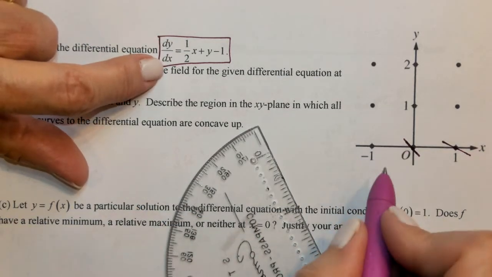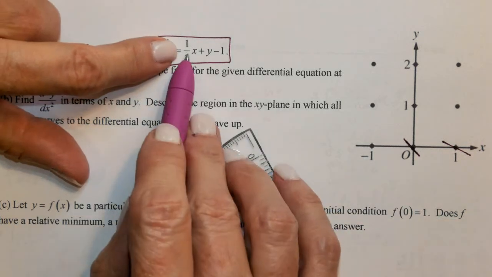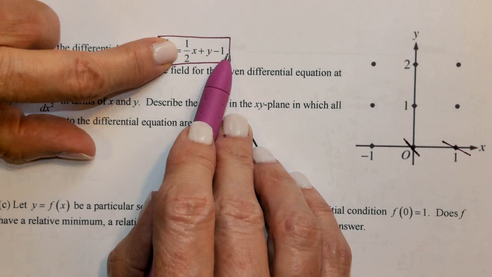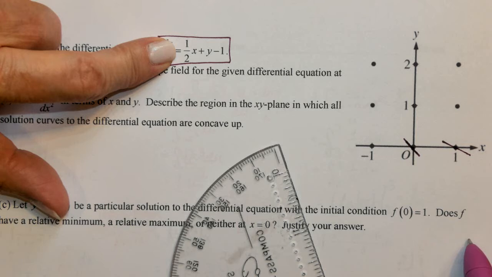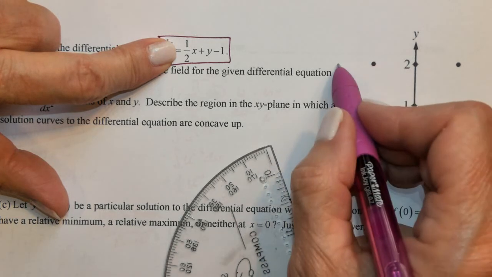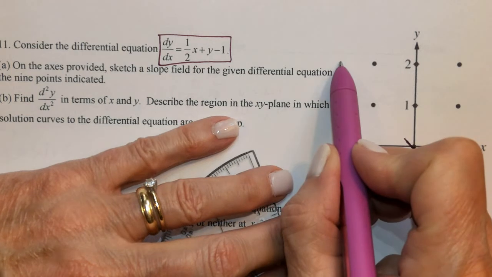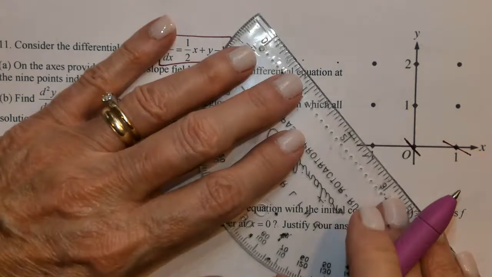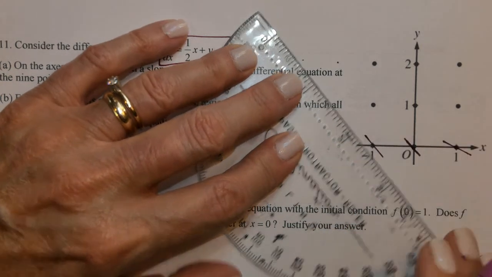Negative 1, that point is -1, 0. So -1/2 minus 1 would be a -3/2, right? So it would be down 3 over 2, or up 3 left 2. I think I'm going to do up 3 left 2, so I'm going to kind of eyeball this. There would be 1 over, there would be about 2 over, just to kind of get a nice approximate slope there.